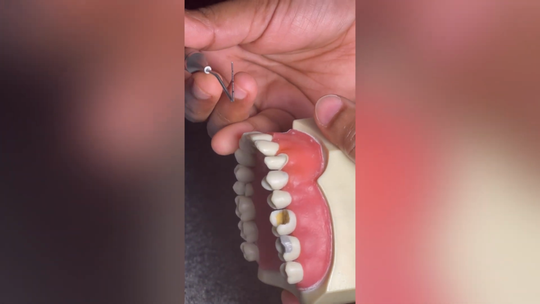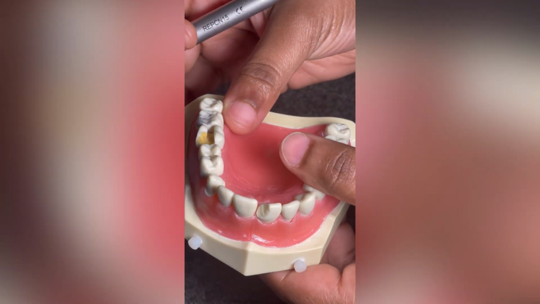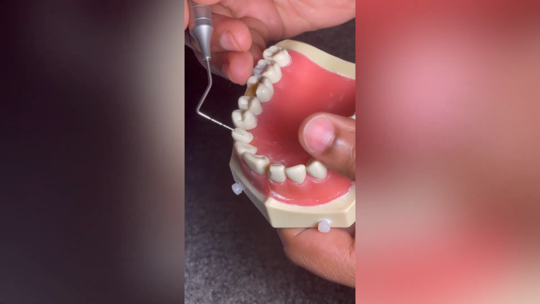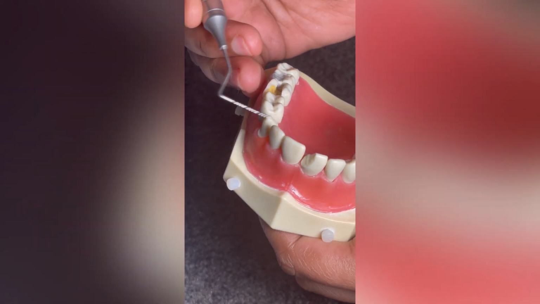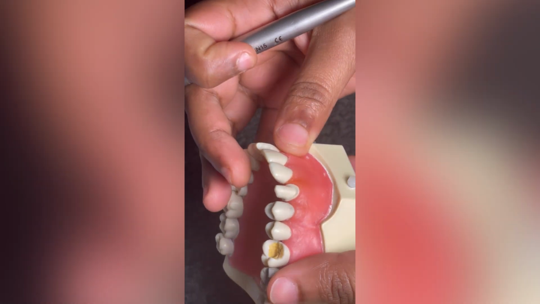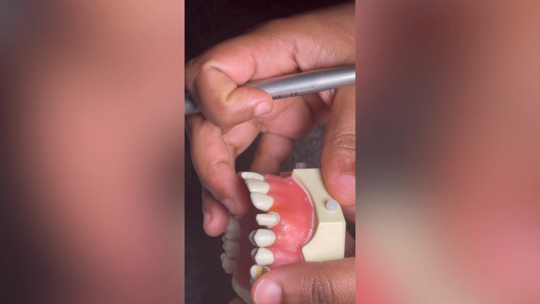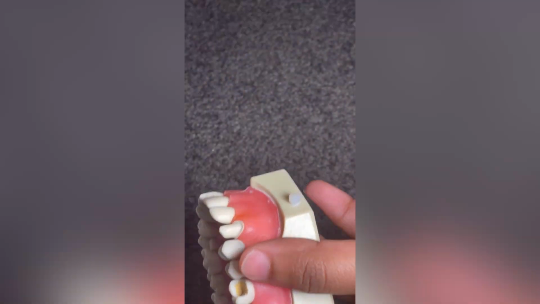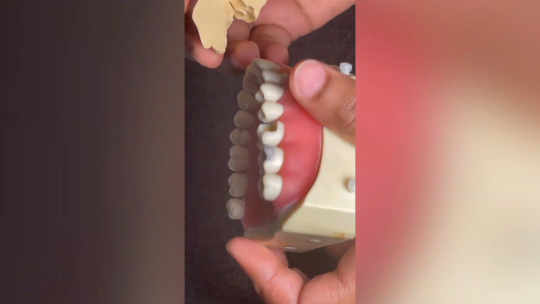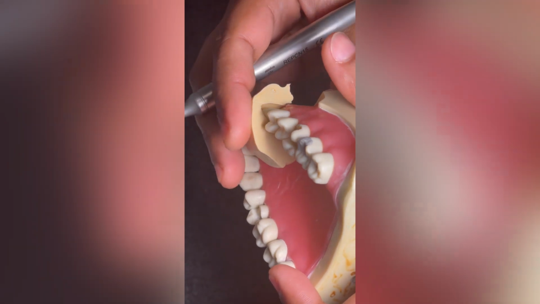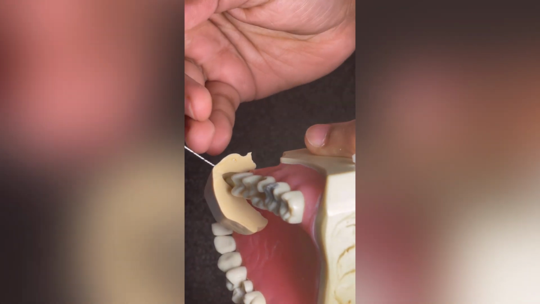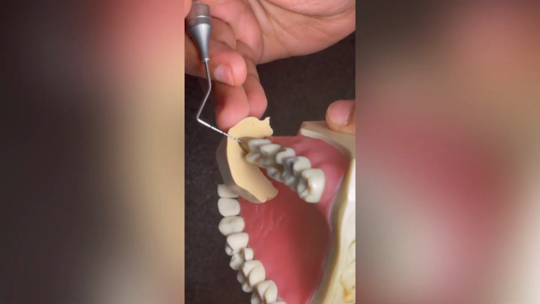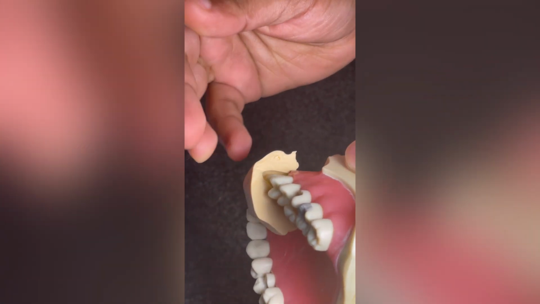Reduction, uniform reduction reflecting anatomy. I would say the cingulum maybe not quite, but generally maintenance of occlusal anatomy. And occlusal reduction allowing full occlusal ceramic coverage. Let's just try this putty here, it's not quite good, but anyway.